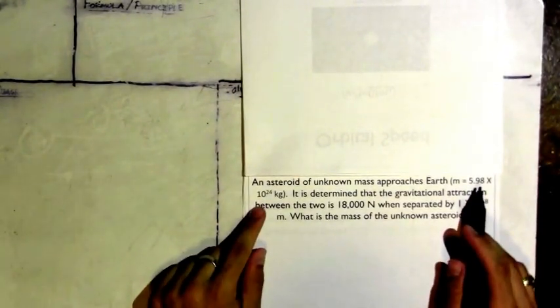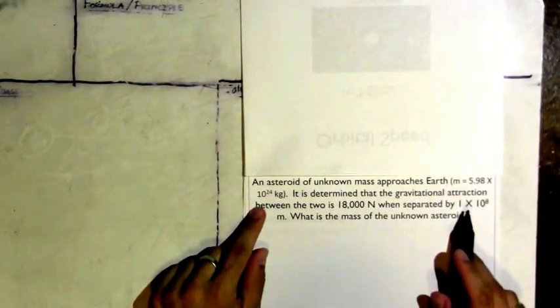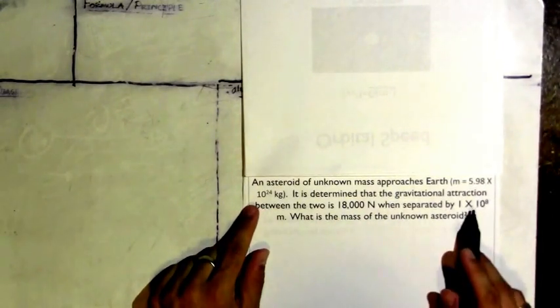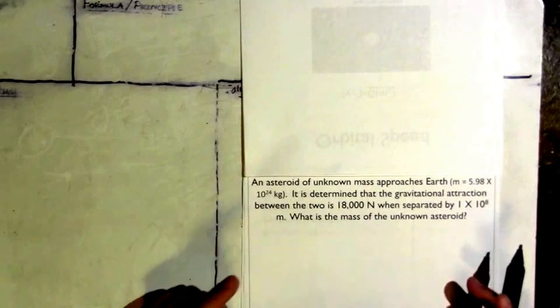Alright, this is the final example for this section. It says an asteroid of unknown mass approaches Earth. And we have the mass of Earth that's given to us. It says it is determined that the gravitational attraction between the two is 18,000 newtons when separated by 1 times 10 to the 8th meters. And it says what is the mass of the unknown asteroid? So this is one of the ways they can measure the mass of things that are far away, because obviously you can't put them directly on a scale, but you can measure their attraction or their interaction with other objects.